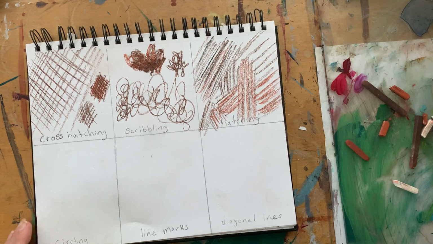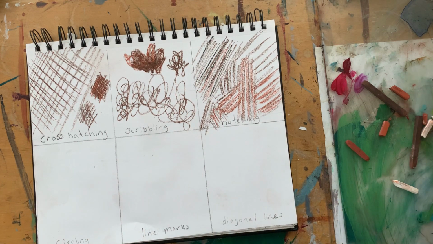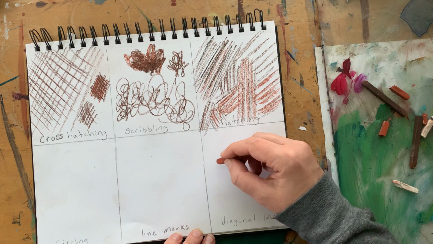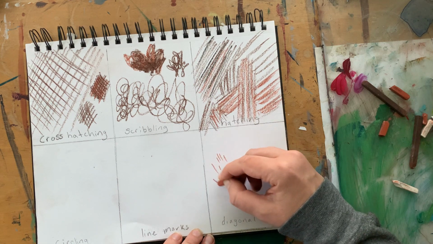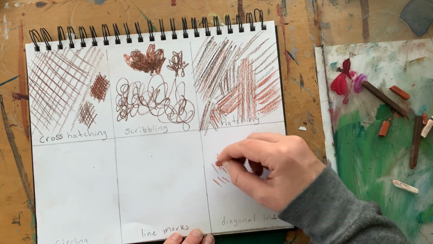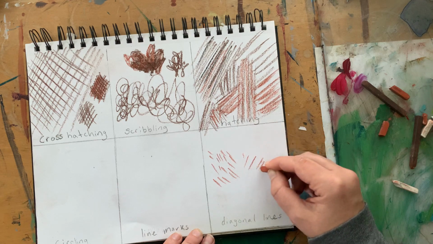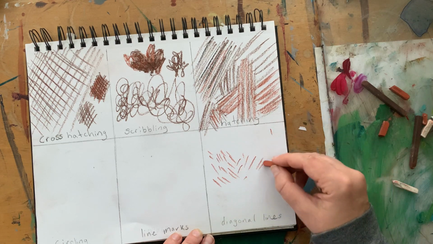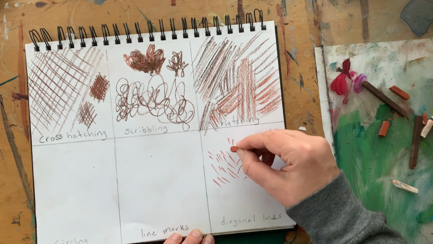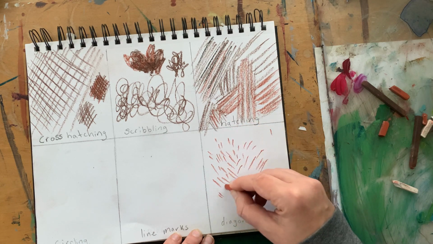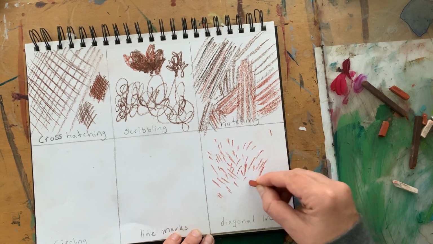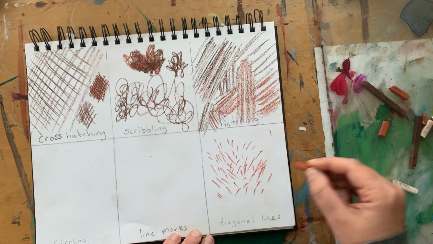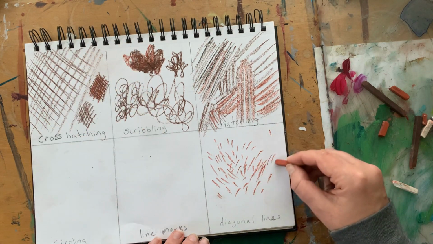Diagonal lines, what I mean by that, if you look this up, it wouldn't be a thing, but it's little lines that go outwards, so there's more motion than an up and down line. This is really good for trees, or again bushes, or coming on top of something that you already drew.